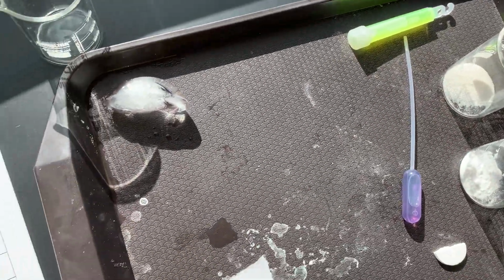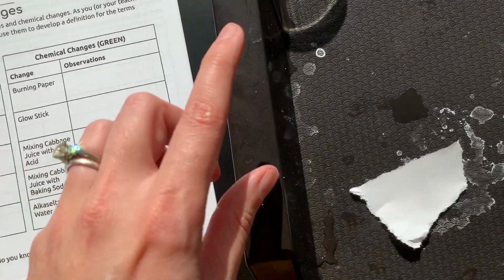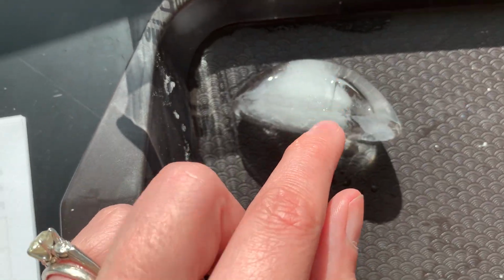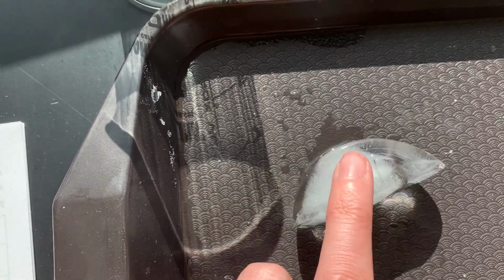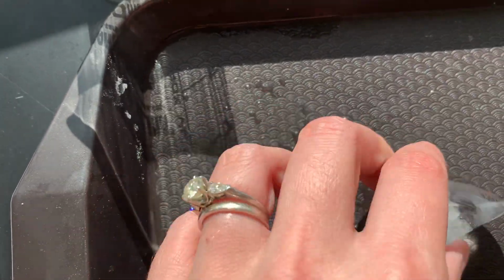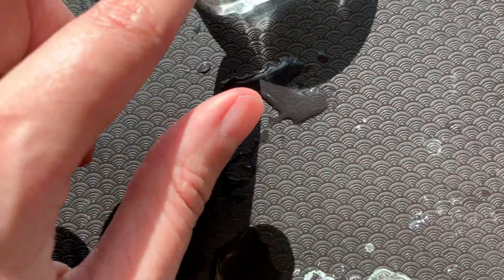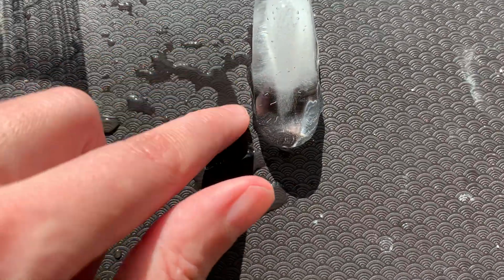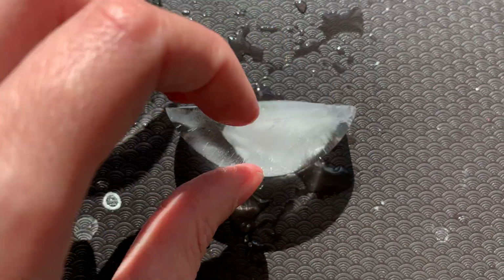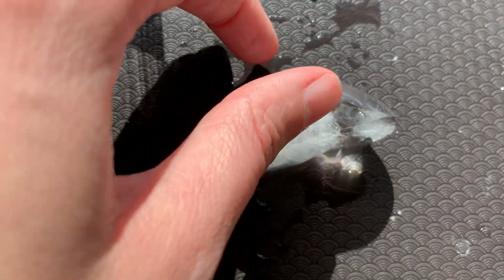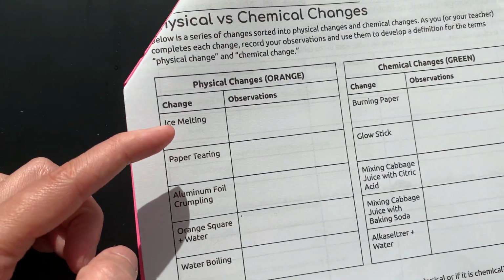Next, we're going to take a look at ice melting on the physical change side. Now, this piece of ice has been sitting out for about 5 minutes. We can already see that it is indeed melting. It's getting very wet and very shiny. We can see that there's a bit of a puddle forming. So write down some observations about the physical change of ice melting. And that is on your physical changes section here.